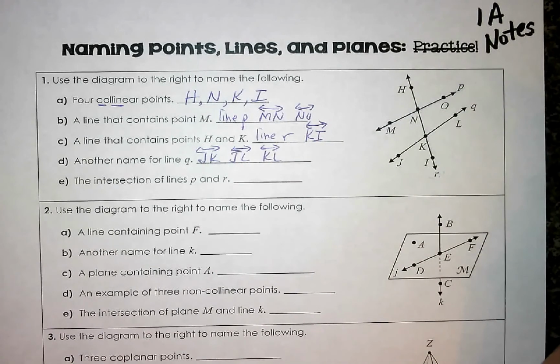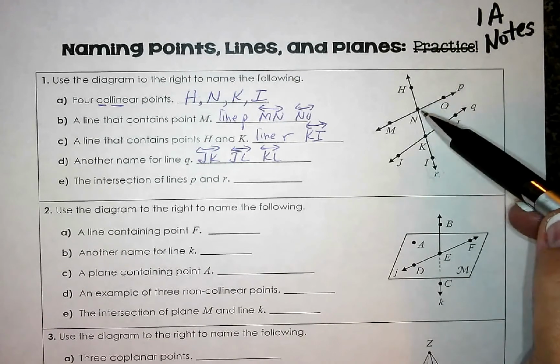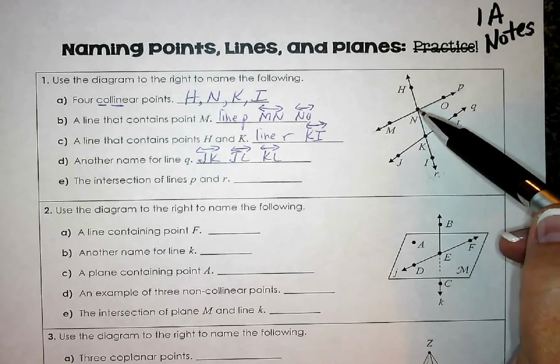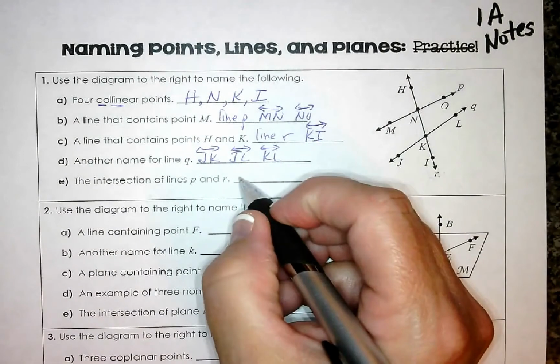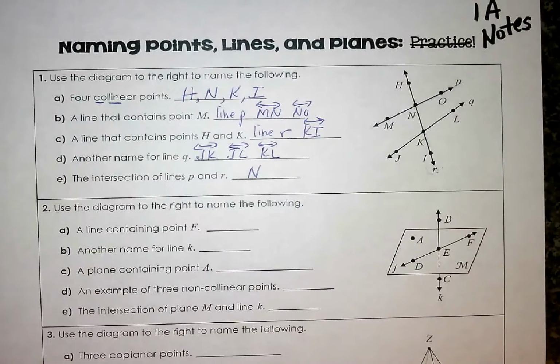E, the intersection of lines P and R. So here's R and here's P. Where those 2 come together is right here. The intersection of 2 lines is a point. So I'm just going to put capital N as the point of intersection.